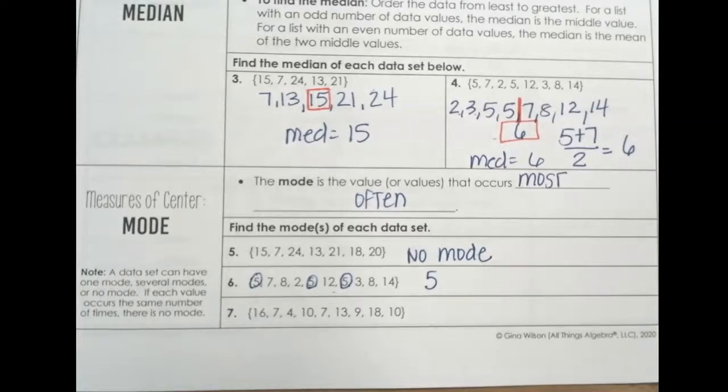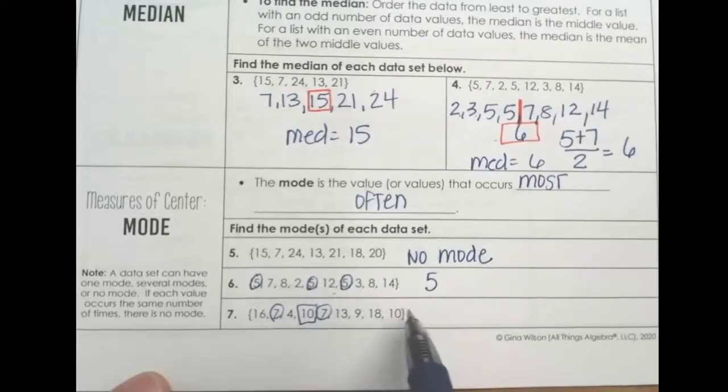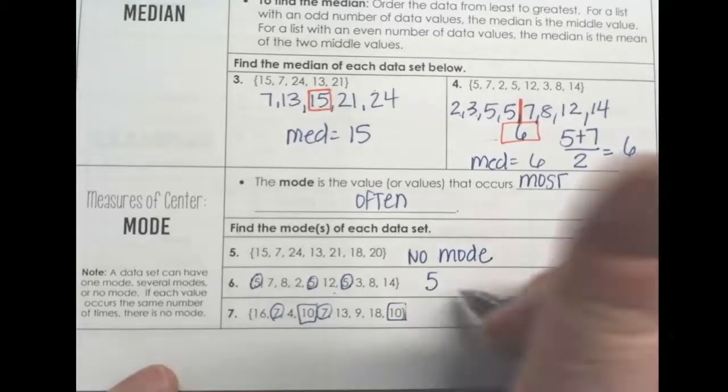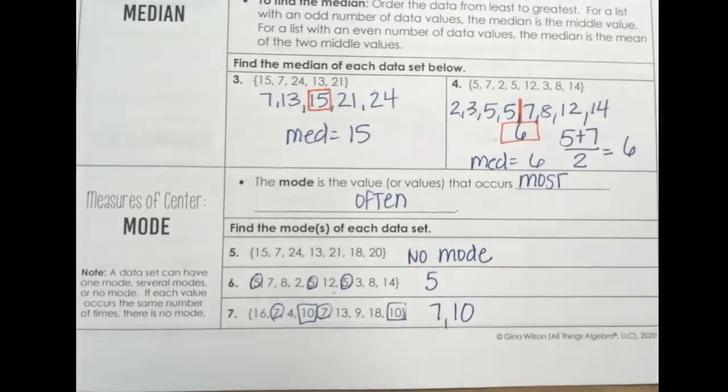And on number 7, let's take a look. I see these 2 7s repeated. I don't see another 7. Did anything else repeat 2 times? And when I'm looking, I see that there's a 10 and a 10. So I actually have 2 numbers that repeat twice. So I'm going to have 2 modes. I'm going to have 7 and 10. All right, let's continue on the back.